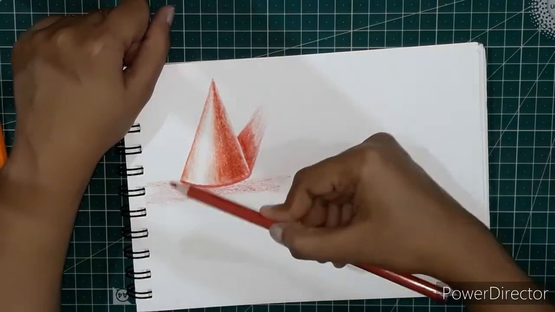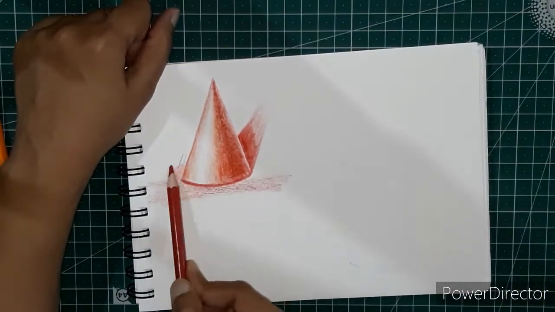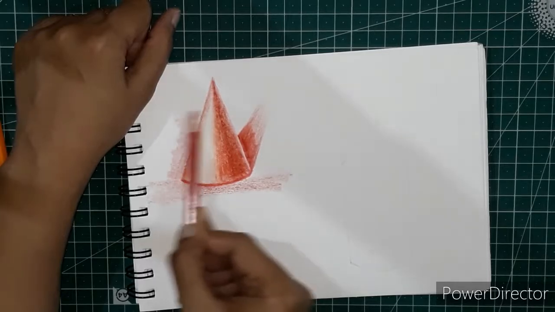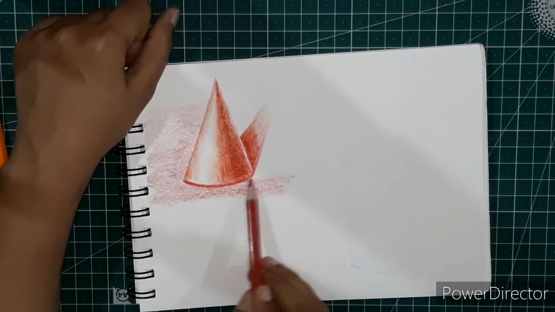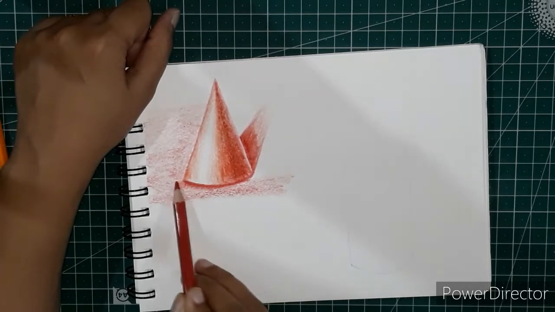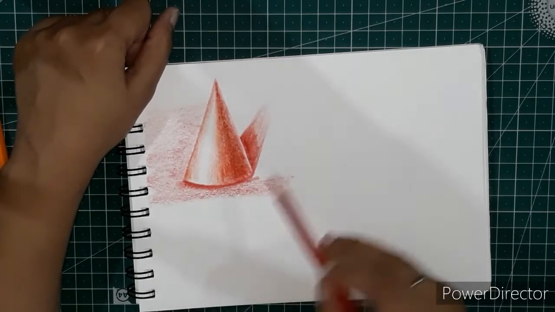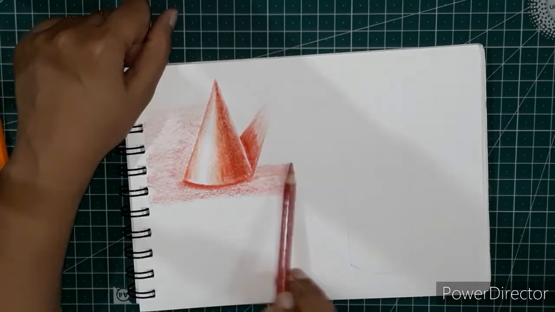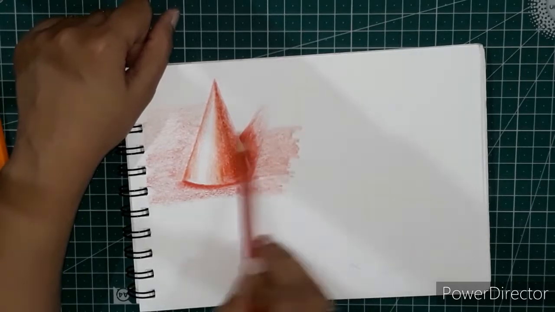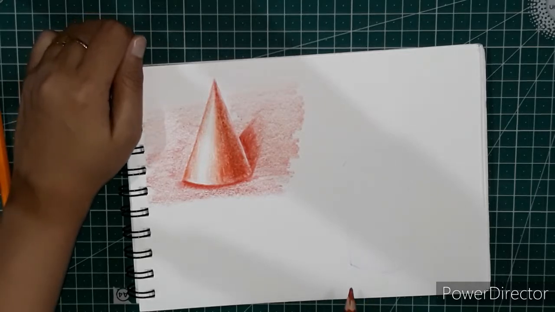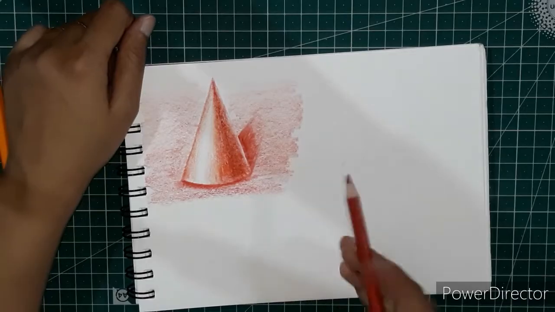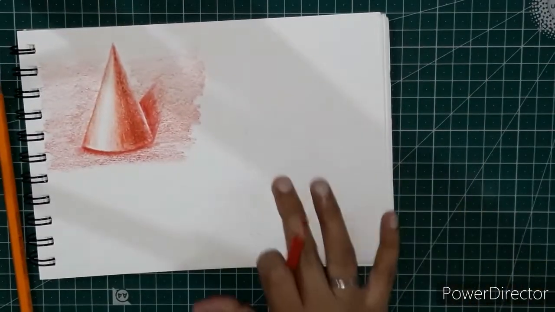Let us color the base and the background also a little bit so that it gives a more three-dimensional effect to the object. This way we have shaded the cone. Now I'll show you how to shade a cylinder.